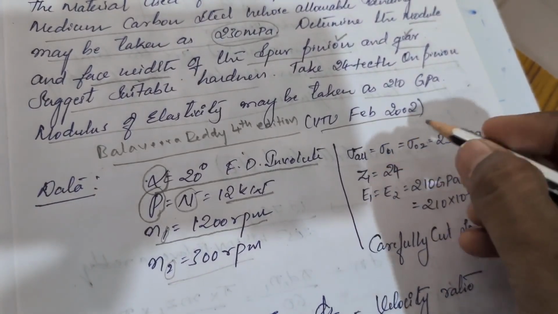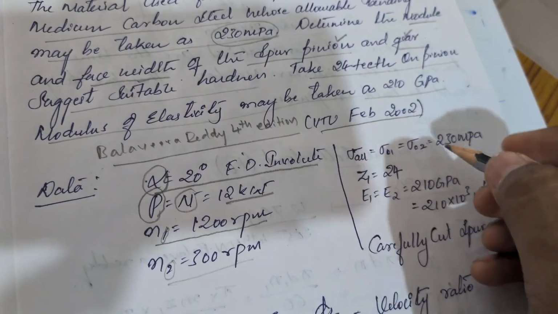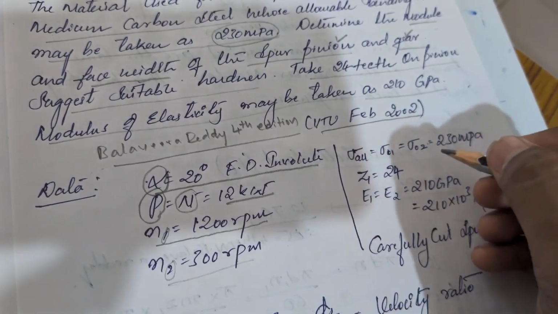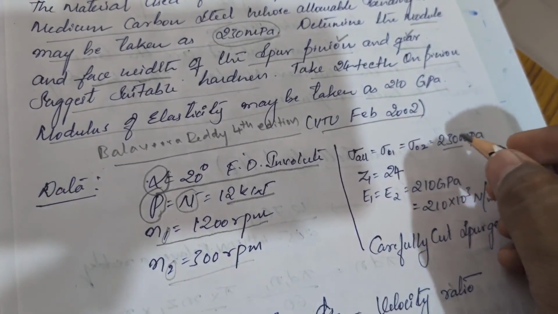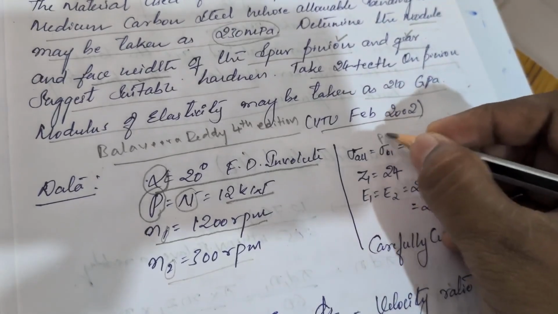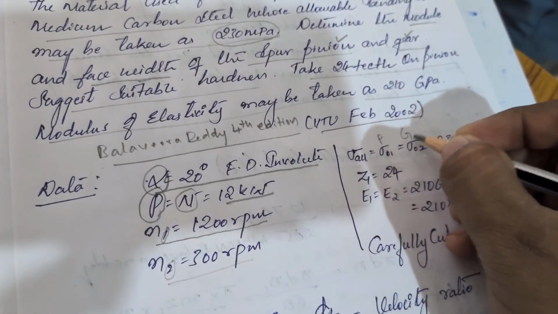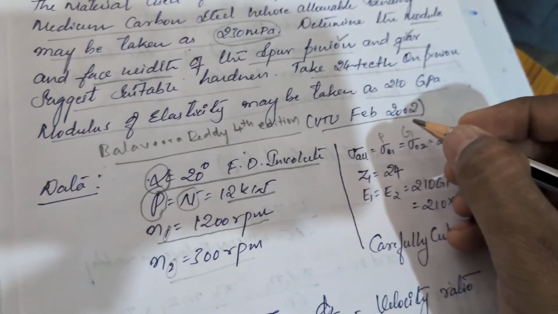So here they have given in the question the bending stress which is allowed for the gear, which is 230 MPa, and this is the same for both pinion as well as gear member.